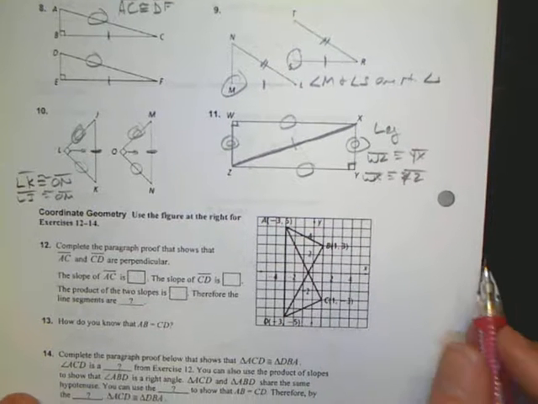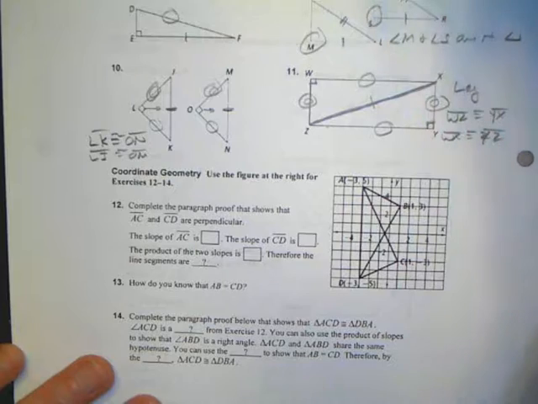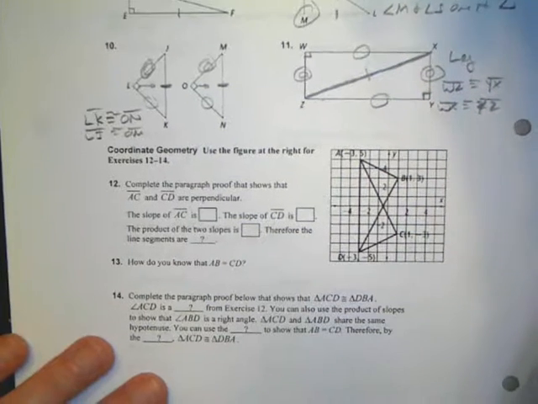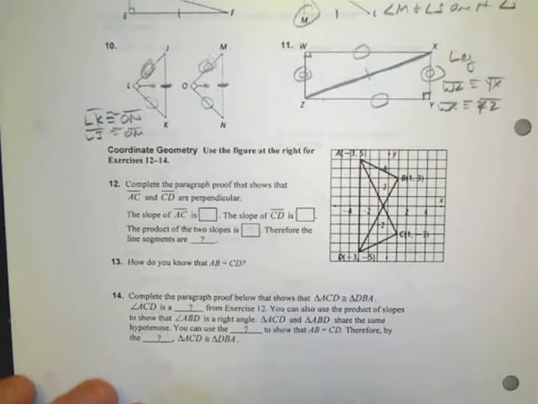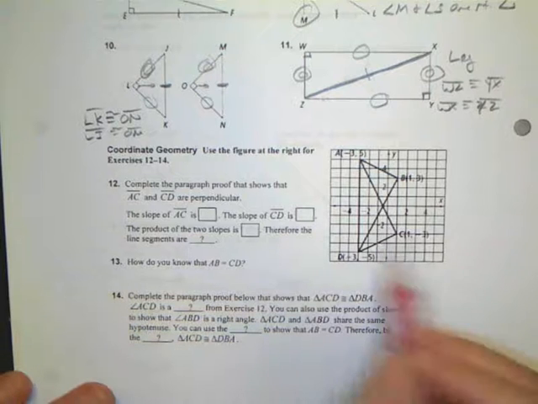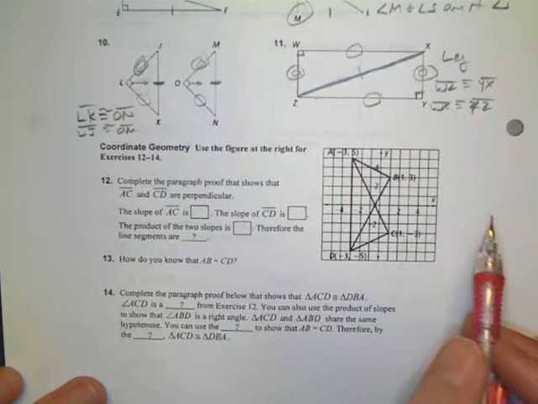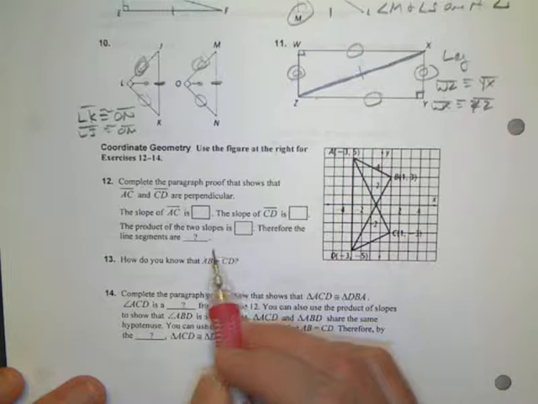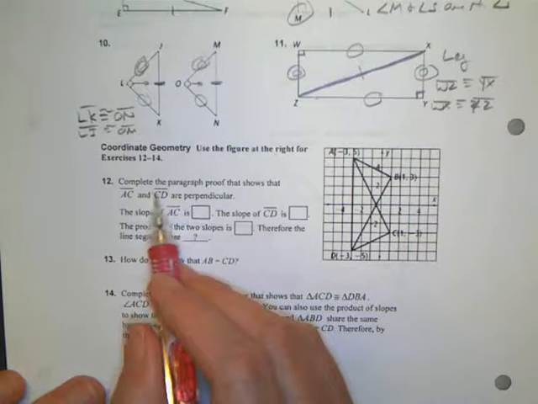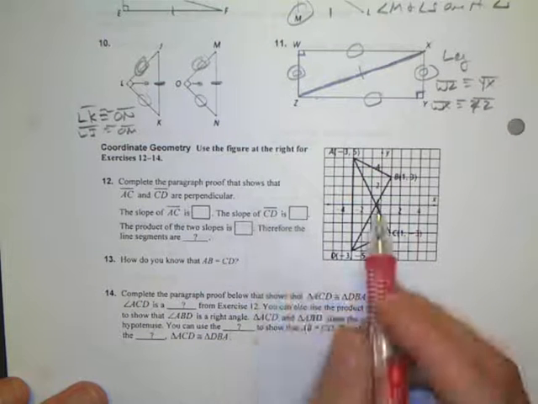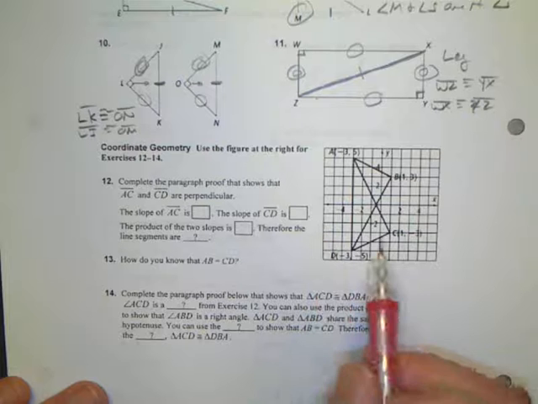Alright, let's look down at the next one. The next one's a little funky, but really not too bad actually. Looking at the figure here, we have this crazy figure all over the place. We're trying to work out some paragraph stuff here. So let's complete the paragraph proof that shows that AC and CD are perpendicular.